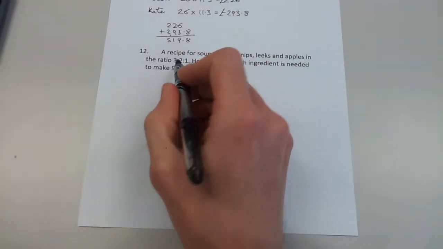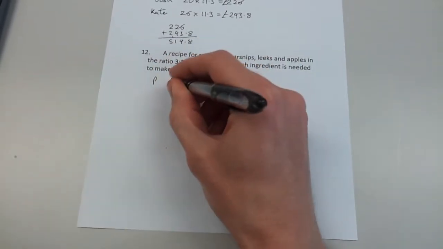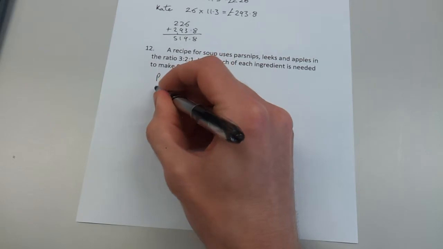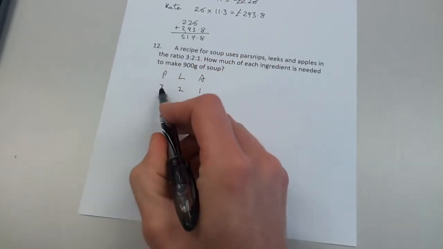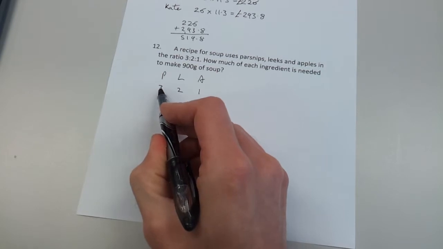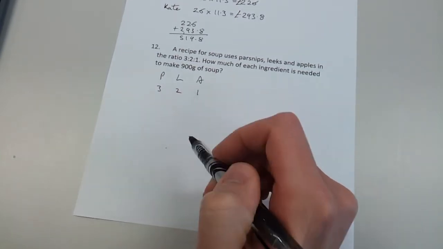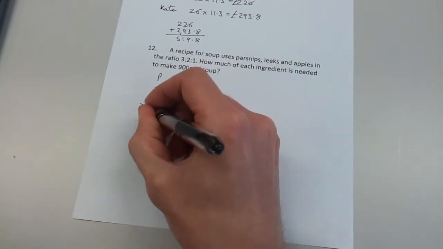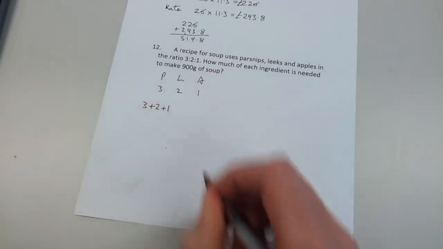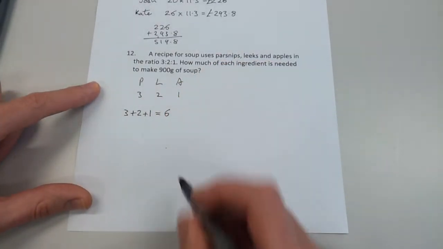We're going to have 3 parts parsnip, 2 parts leek and 1 part apple. So in total, we've got 3 plus 2 plus 1 parts, which gives us 6.